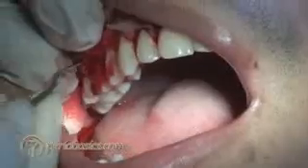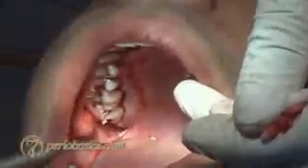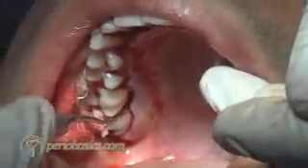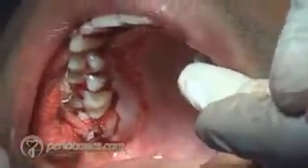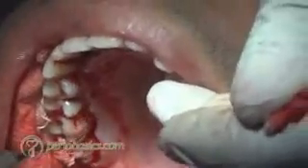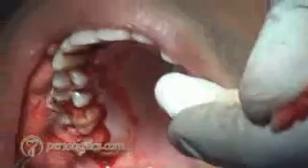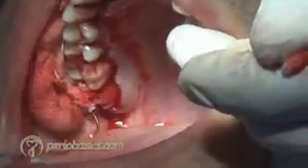As we have complete access to the root surfaces now, we can do root planing along with this procedure. So this is how we remove the granulation tissue and the tissue tags.